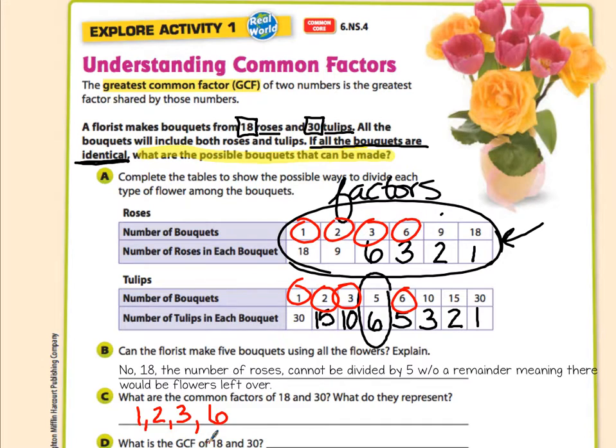All right. Now here, what I want to look at is what is the largest of those common factors. So the greatest meaning the biggest, common meaning the same. So the greatest common factor for these is going to be 6 because 6 is the largest factor that they both have that is the same.